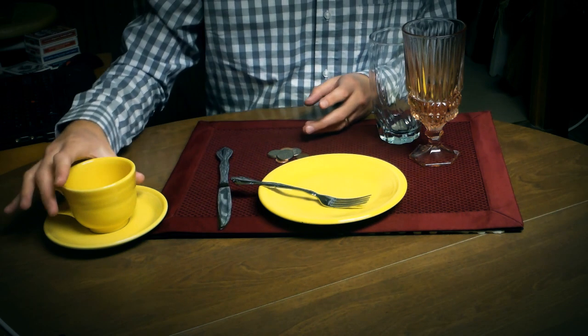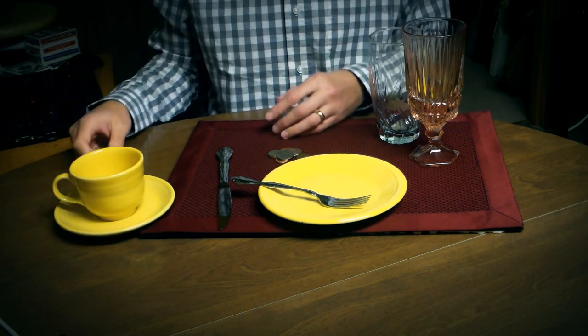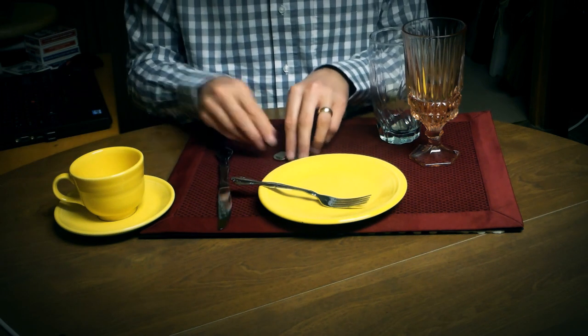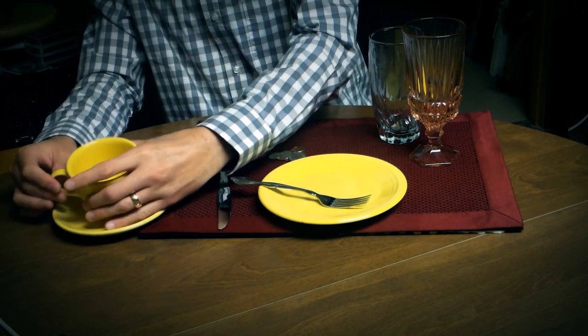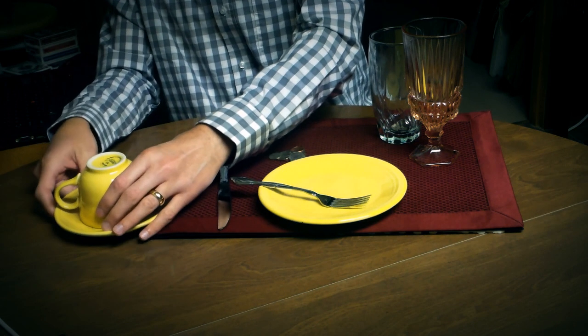The third one that I had set up over here is a dime sitting underneath the cup. And this is very simple. You just say, okay, check this out. The first thing, you'd have to set your coins down. The first thing that you do is you would turn your cup over and you give total cover and you set it on top of the saucer.